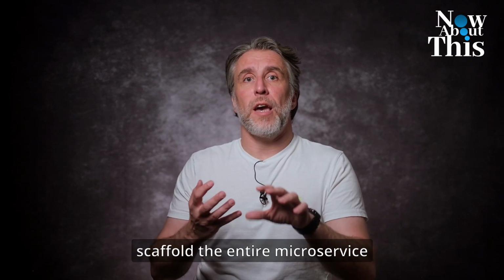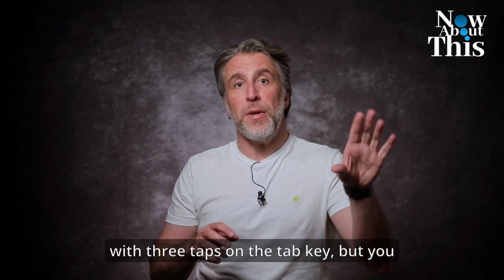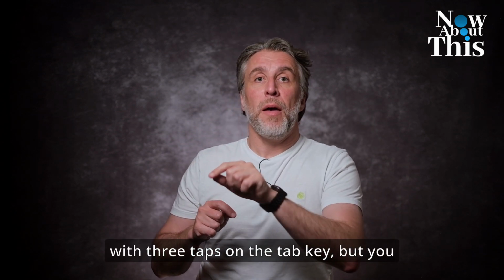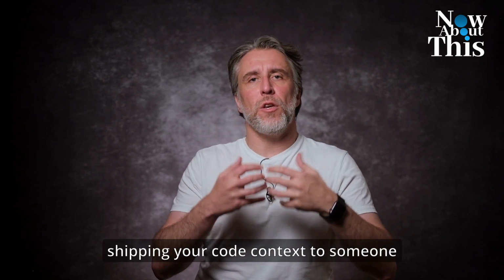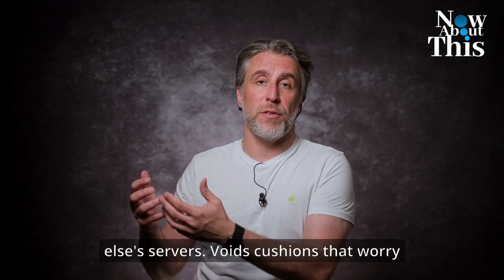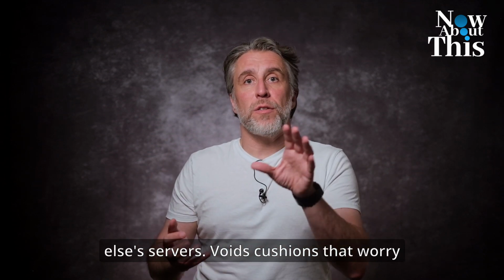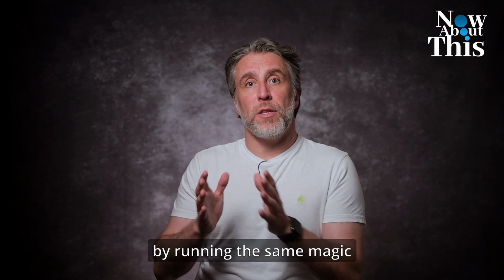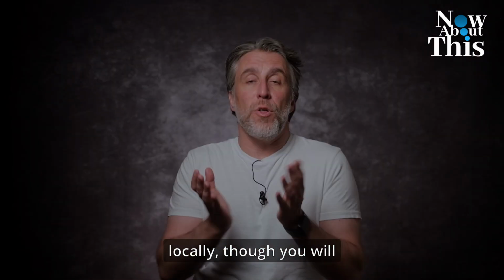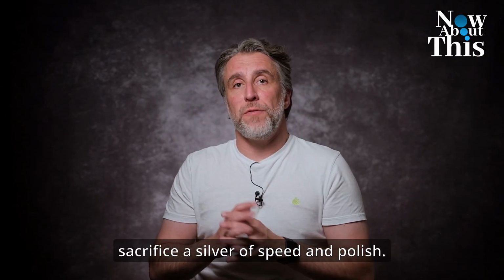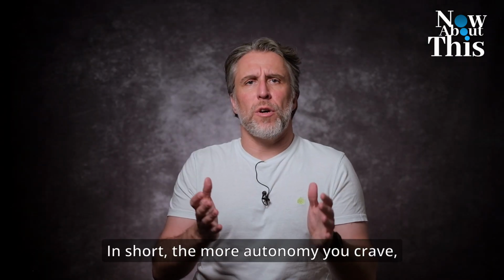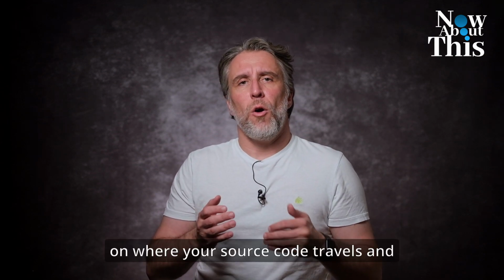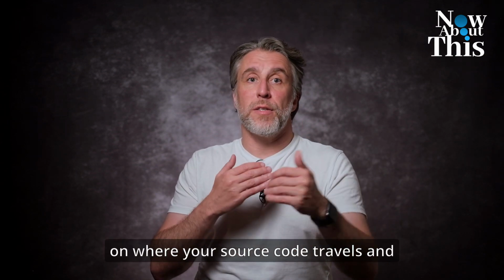You can really scaffold an entire microservice with 3 taps on the tab key, but you have to be comfortable shipping your code context to someone else's servers. Void cushions that worry by running the same magic locally, though you will sacrifice a sliver of speed and polish. In short, the more autonomy you crave, the clearer you must be on where your source code travels and sits.